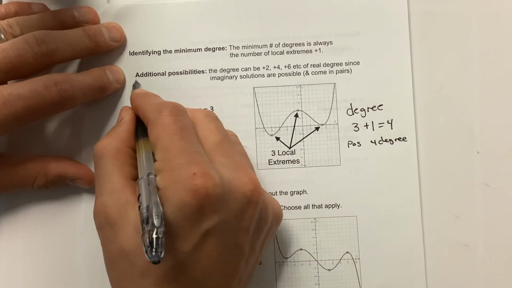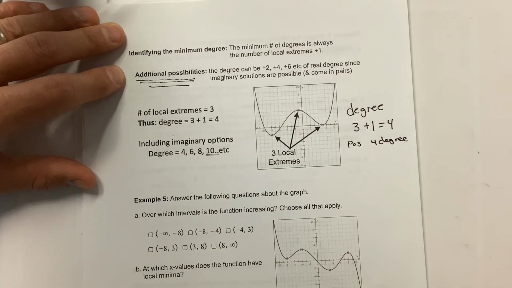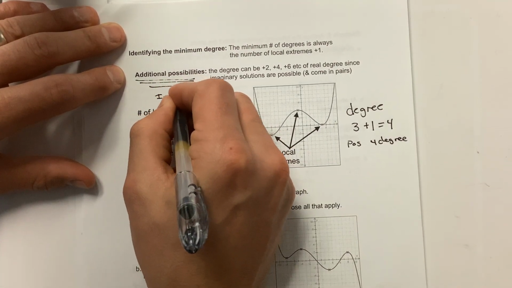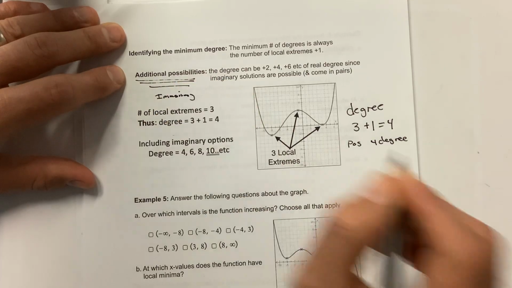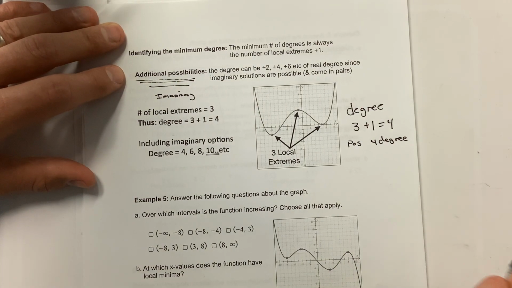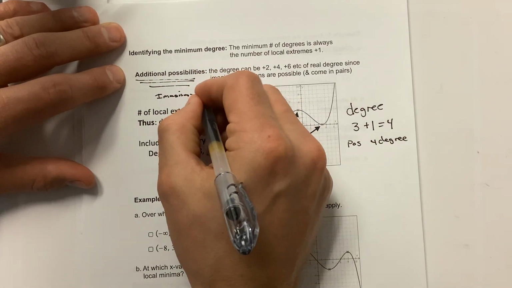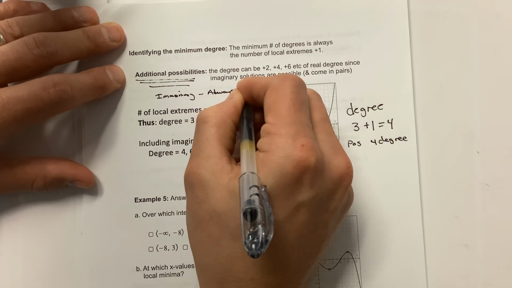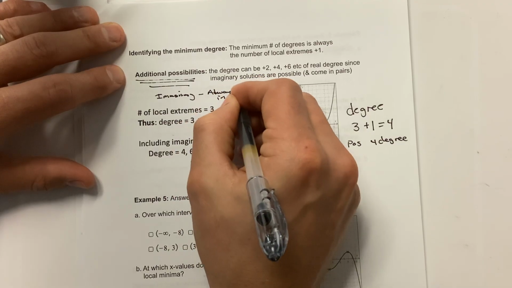All right, there are additional possibilities that we have to pay attention to because there is a thing called imaginary. And imaginary numbers always come in twos.